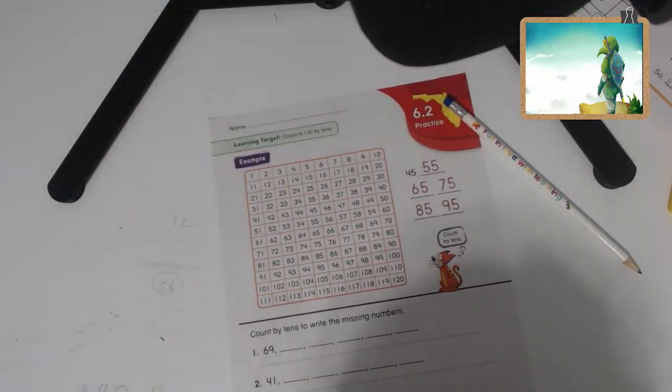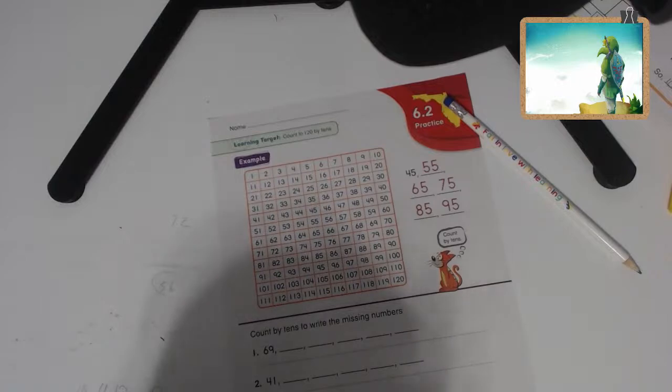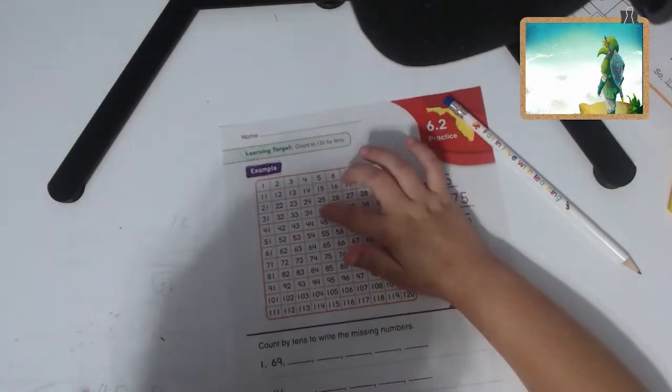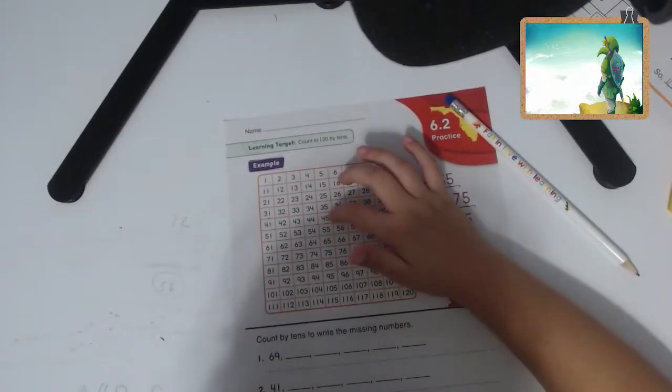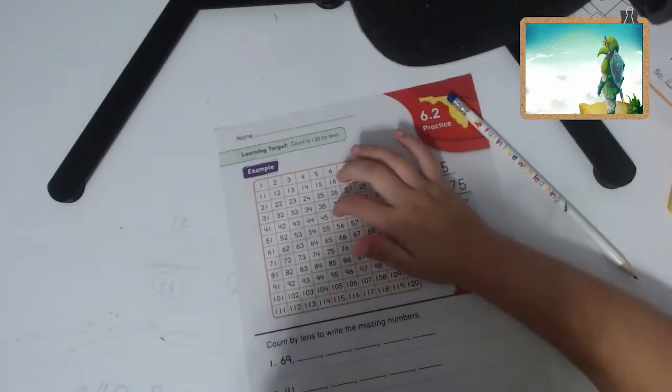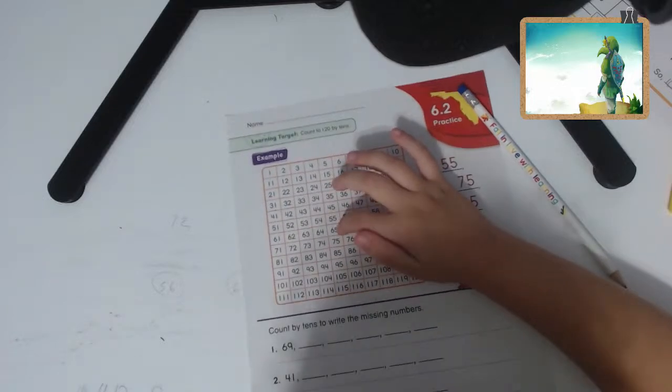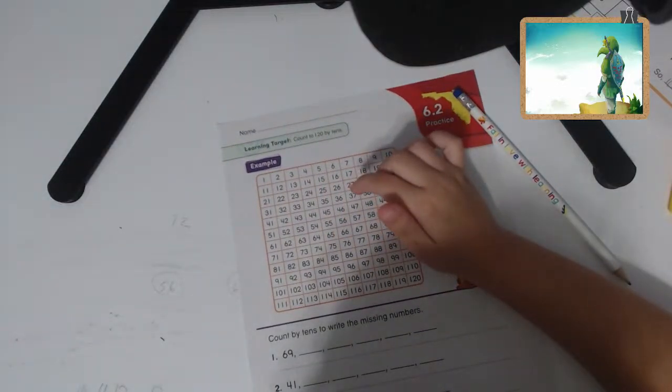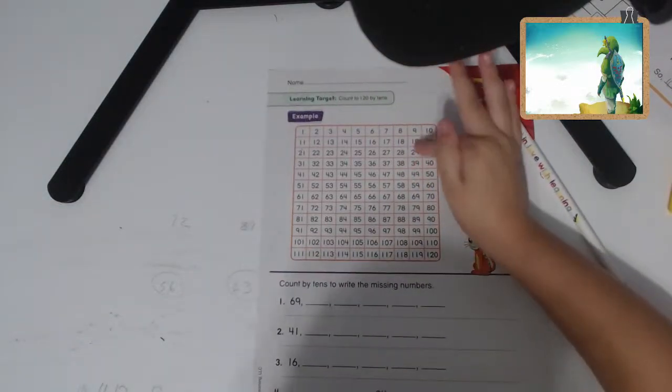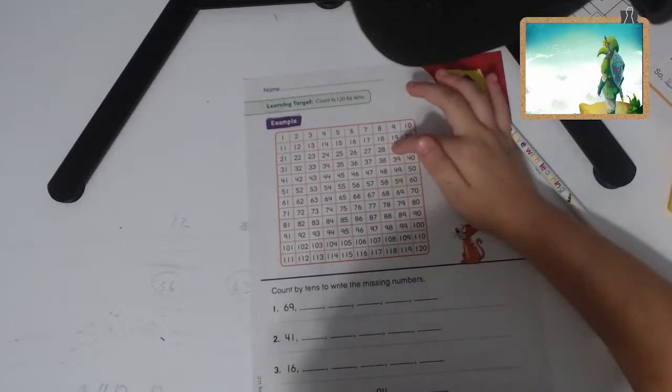Point to the number 35. 35. What's 10 more? 45. What's 10 more? 55. What's 10 more? 65. Point to the number 19. What's 10 more? 29. What's 10 more? 39.